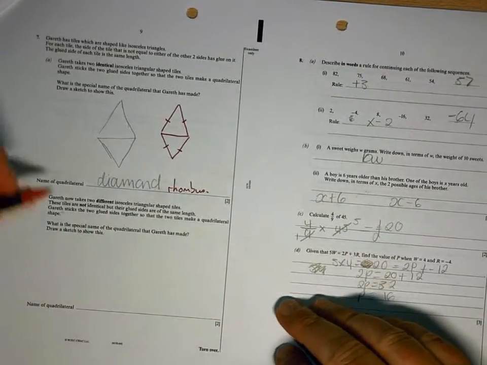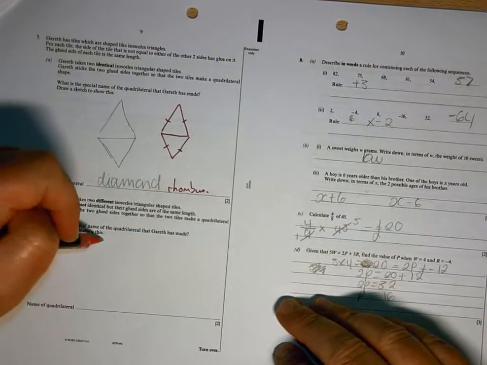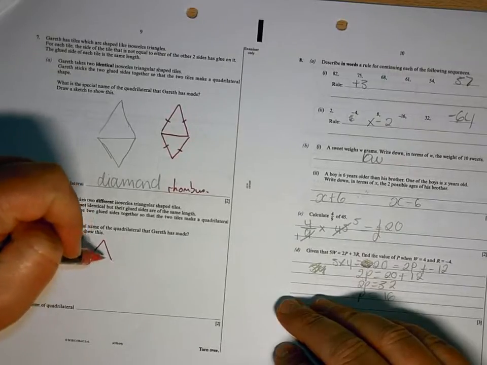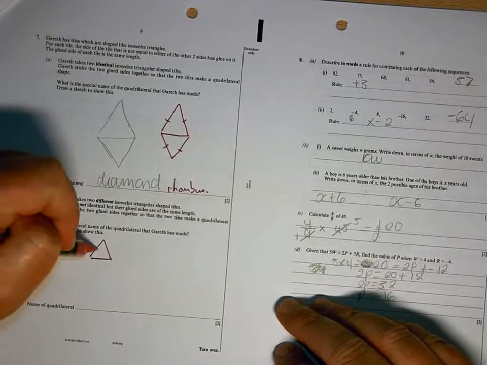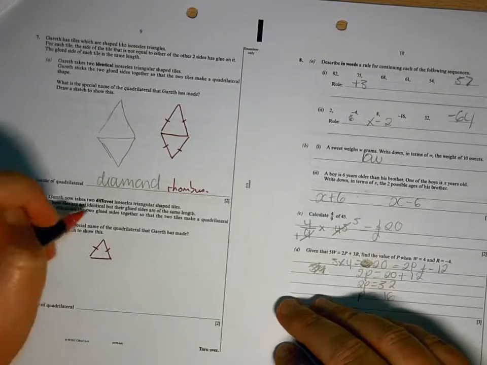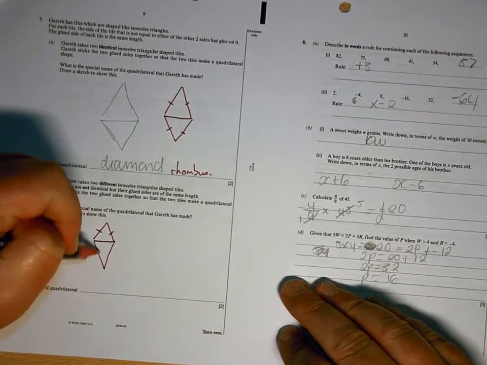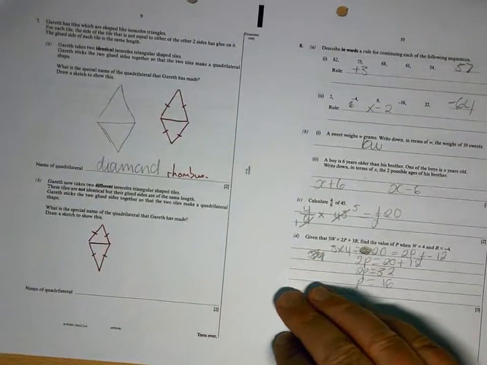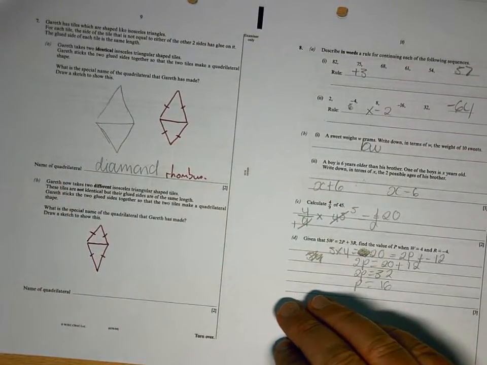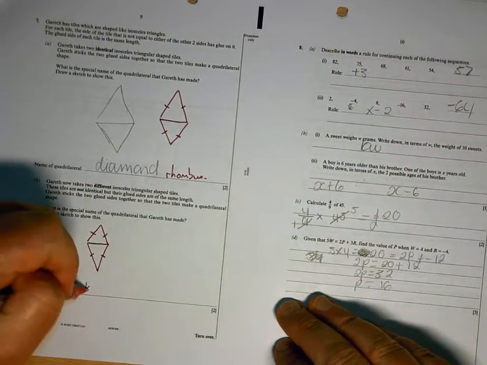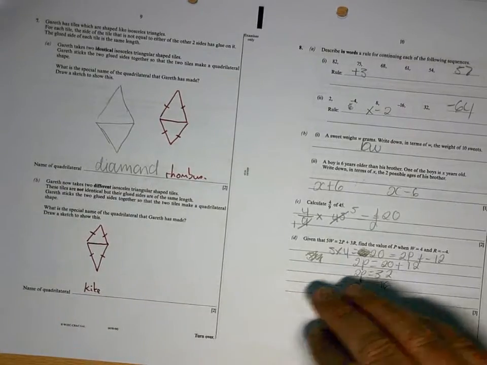And then for the second one, different sized isosceles triangles. So let's say we've got one there. Their glued sides are the same length, so let's say that one's longer. Then what that shape is a kite, which is a mathematical word. So no marks there.